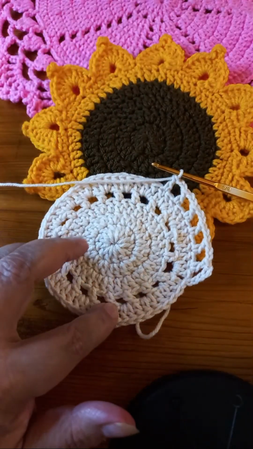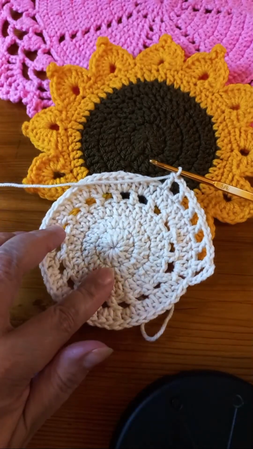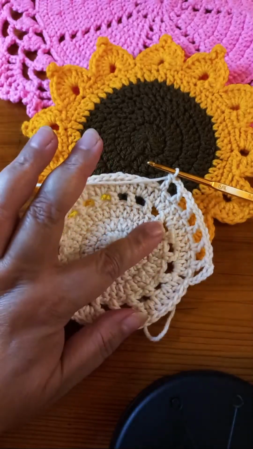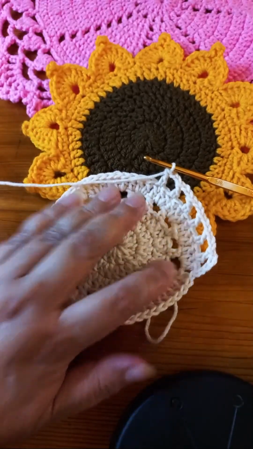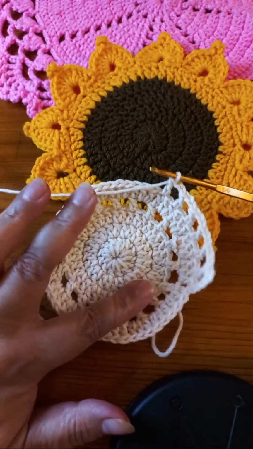But in this circle we are doing both ways. Here we increase stitches on stitches, but at that point we increase stitches with the help of chains.